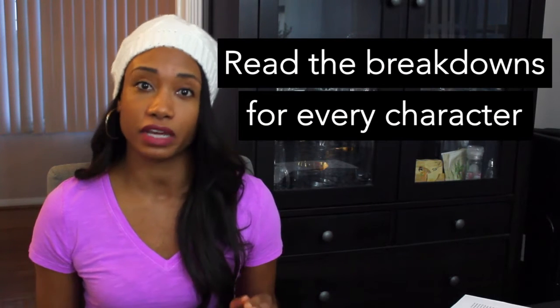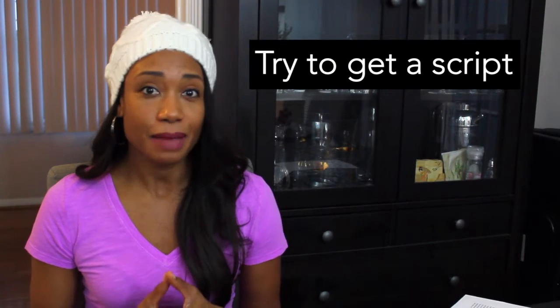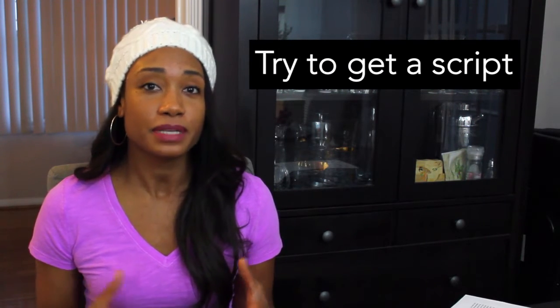Tip number 1 is to read the breakdowns for all of the characters in the show, including your own. This will help you establish what the other characters are and what they're looking for. My second tip is to try to get a script. Sometimes your agent will be able to provide you with a script, and sometimes they won't. So use all the resources at your disposal to find them. I have a writer friend who always gives me scripts.